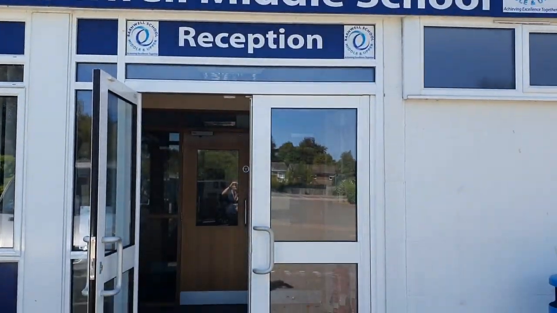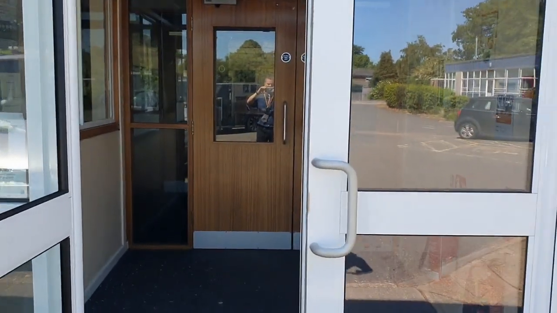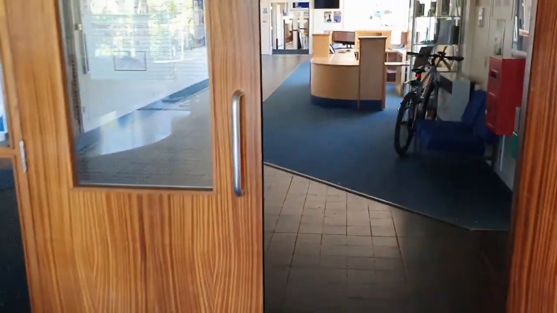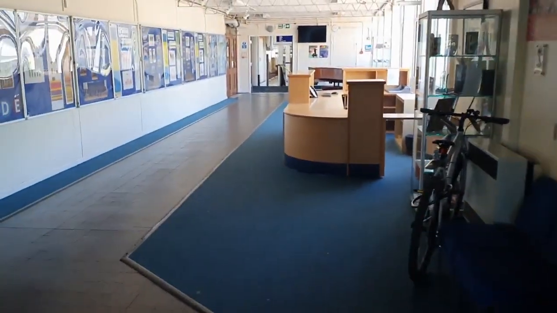This is our reception area, normally manned by a lovely team of ladies. At the moment, completely deserted, as you can see. I just beat myself in and let myself through the door. So this leads us through into what we call student services.